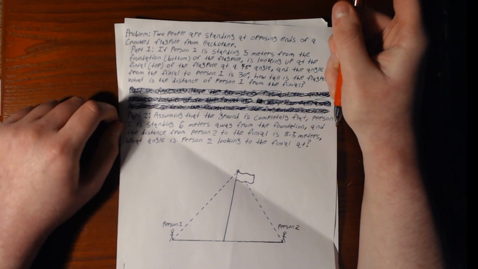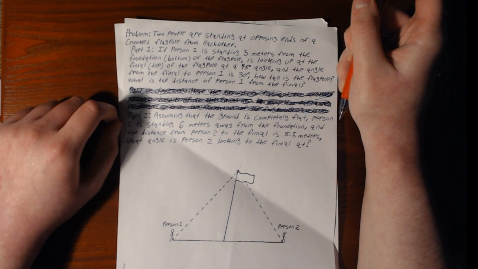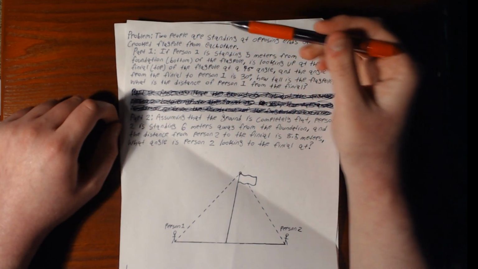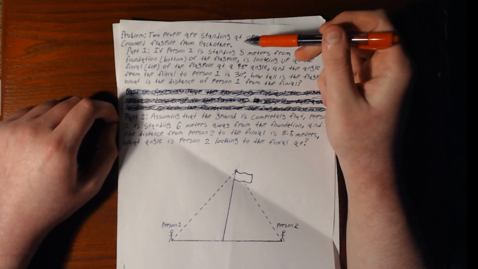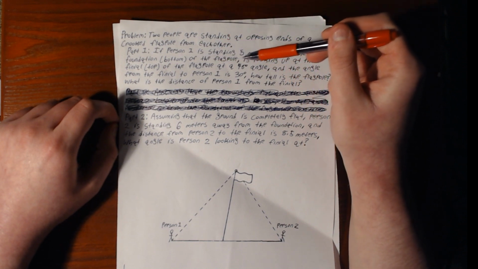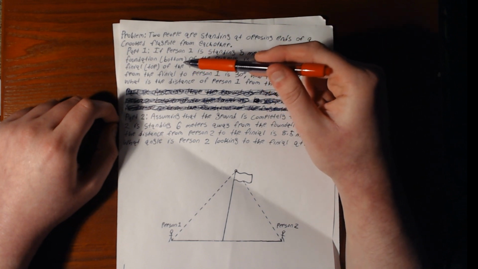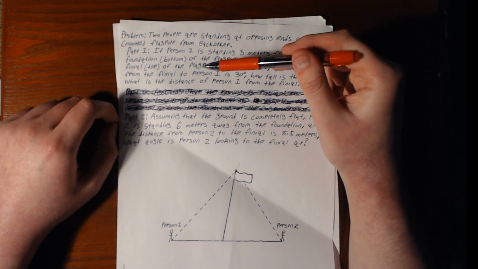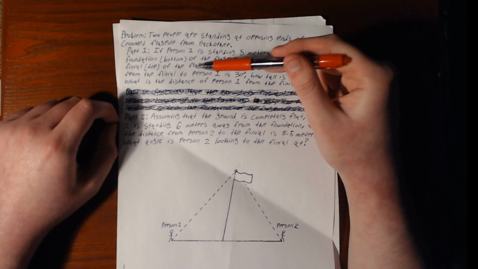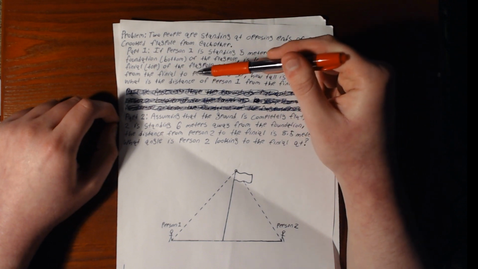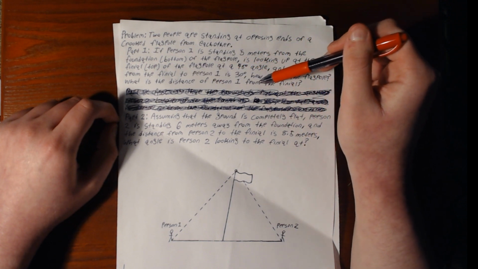So the problem reads, two people are standing at opposing ends of a crooked flagpole from each other. All right, and this question has two parts, so I'll go ahead and read part 1. If person 1 is standing 5 meters from the foundation, or the bottom of the flagpole, and is looking up at the finial, or the top of the flagpole, at a 48-degree angle, and the angle from the finial to person 1 is 30 degrees, how tall is the flagpole? What is the distance from person 1 to the finial?